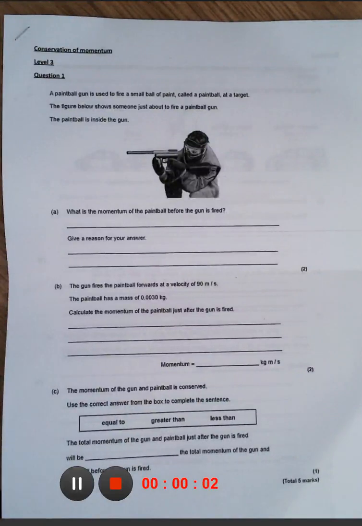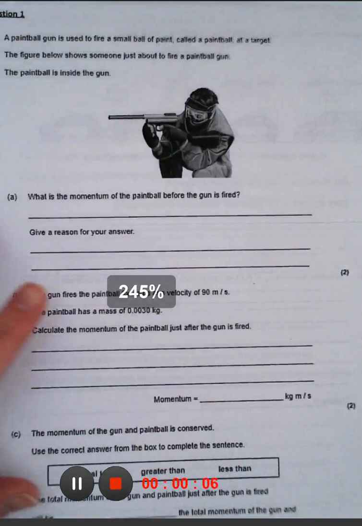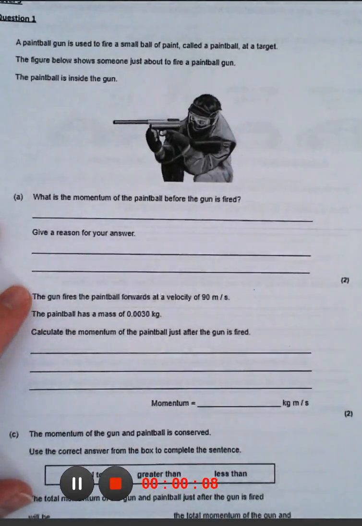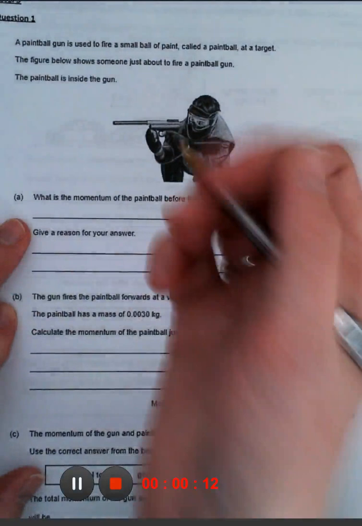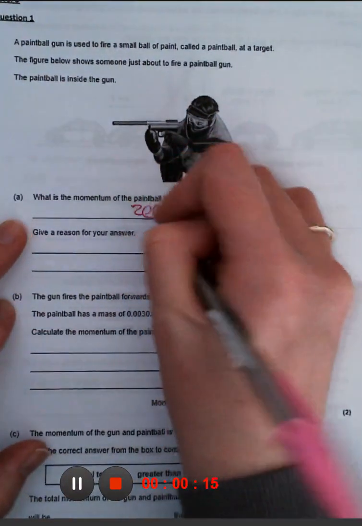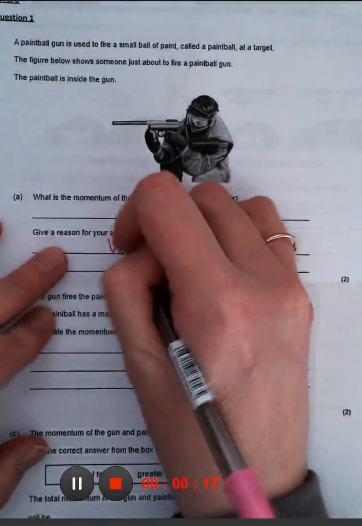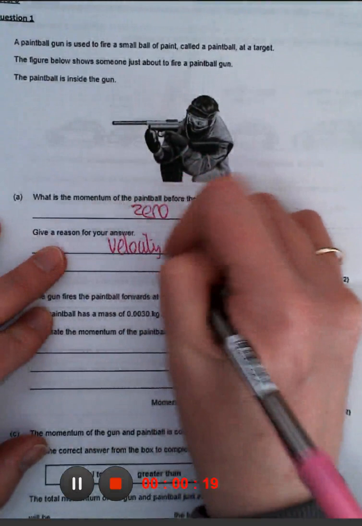So we're going to go through the answers to these conservation and momentum questions now. It says a paintball gun is used to fire a small ball of paint called a paintball. What is the momentum of the paintball before the gun is fired? It is 0. Give a reason for your answer. That's because the velocity is 0.